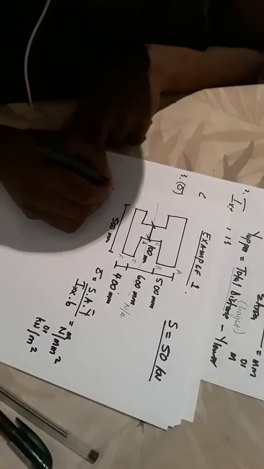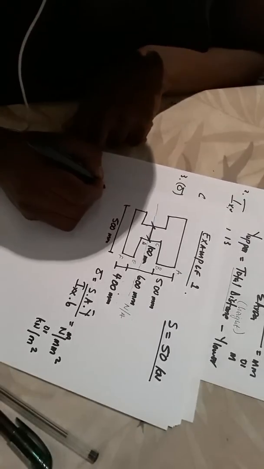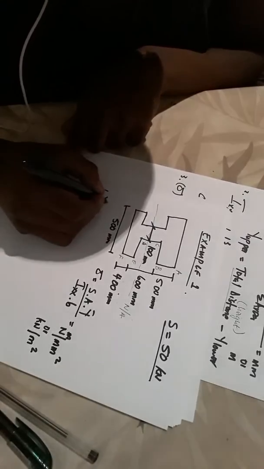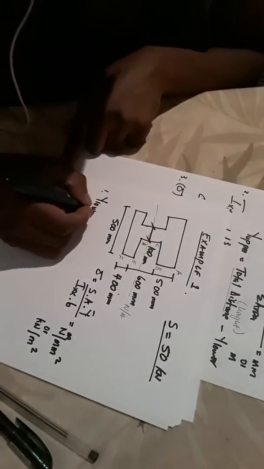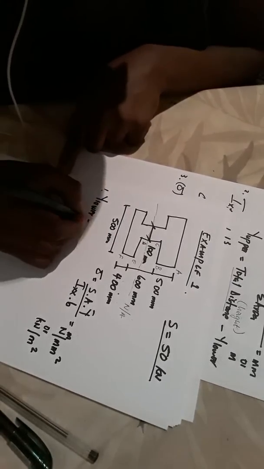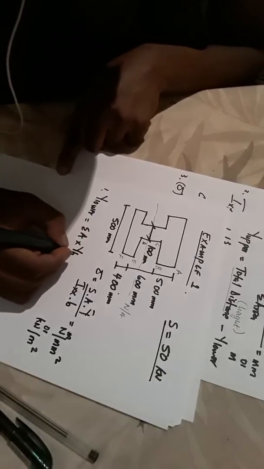So again, if you follow those steps of calculation, the first thing we calculate is y lower. So y lower is equal to sum of areas times y bar all over sum of areas.